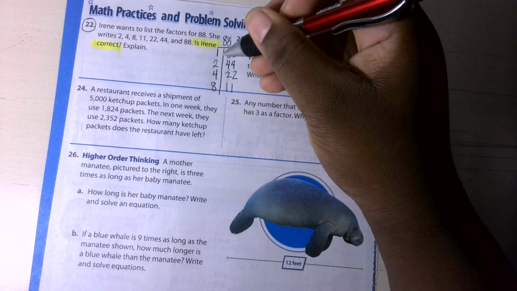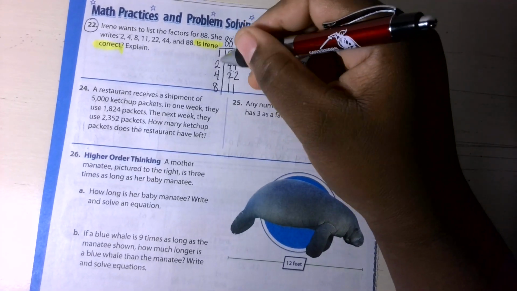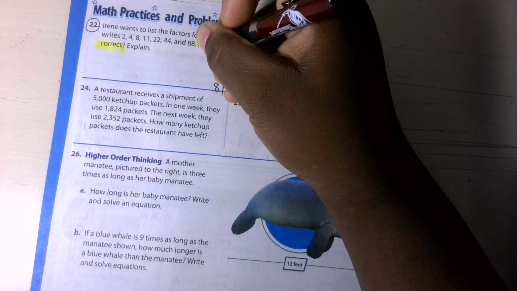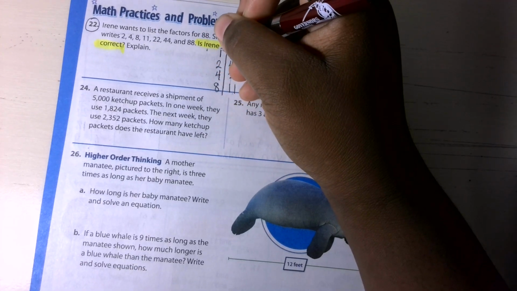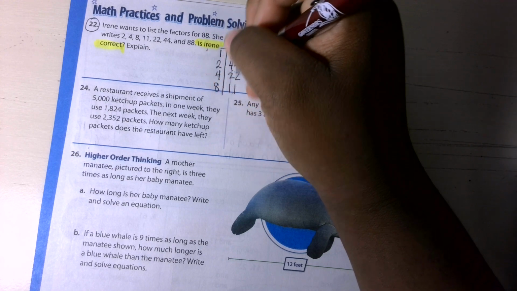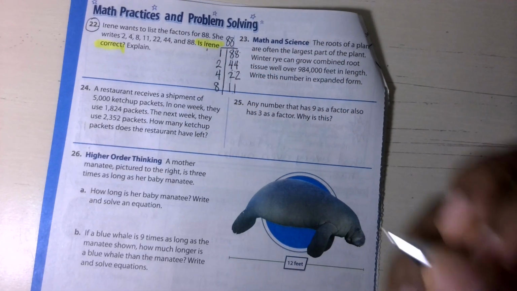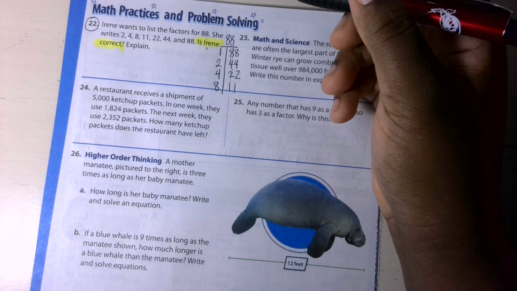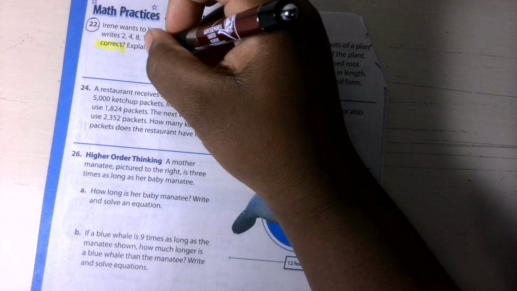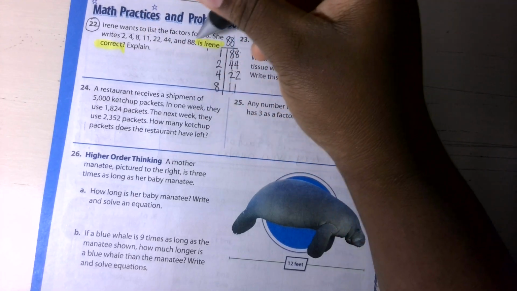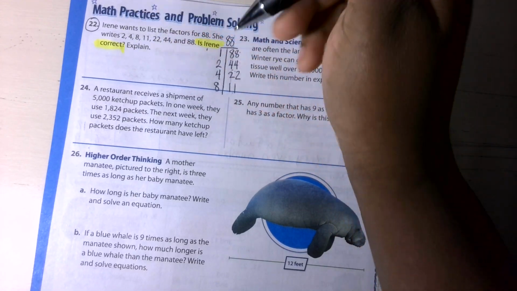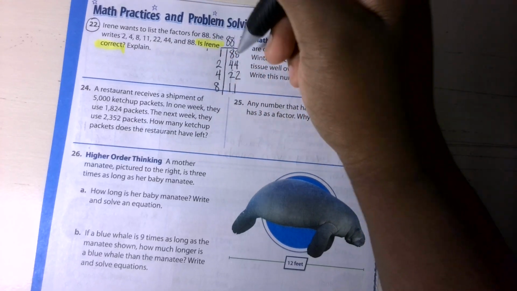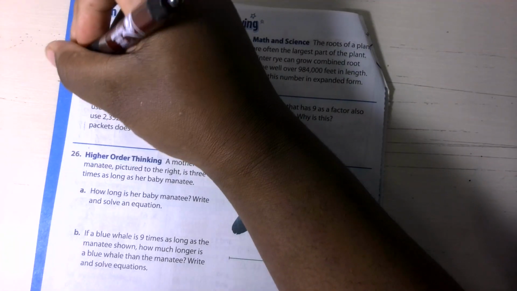So now I have my factors. My factors of 88 are 1, 2, 4, 8, 11, 22, 44, and 88. Remember, when you're listing your factors, you move down and around, and you watch out for square numbers. So, is Irene correct? Yes or no? And then you'll write a complete sentence: she is correct, or she is not correct, she forgot something. You must write that full sentence, okay?